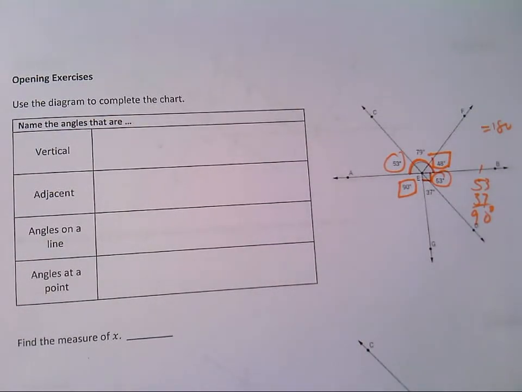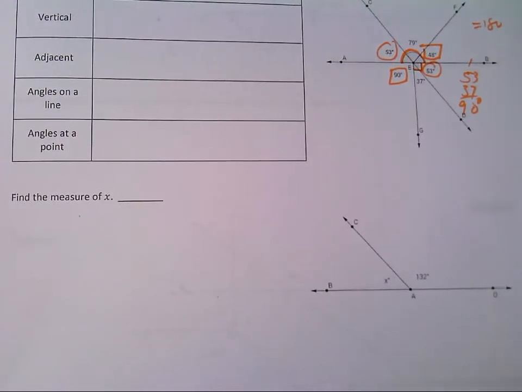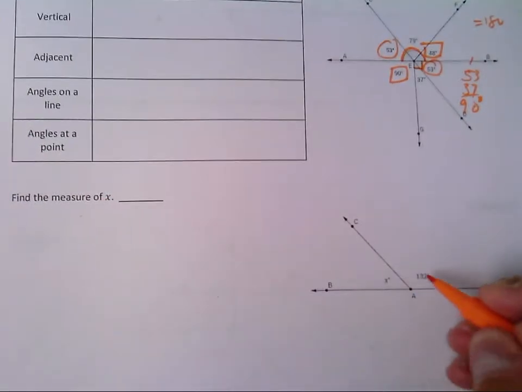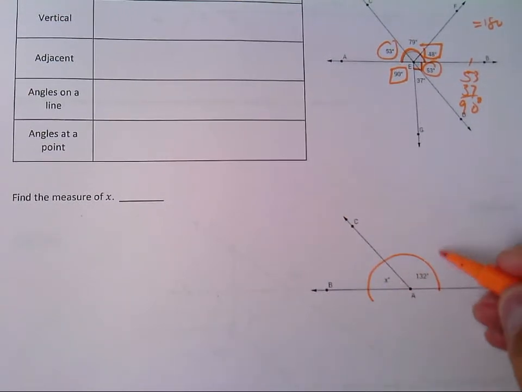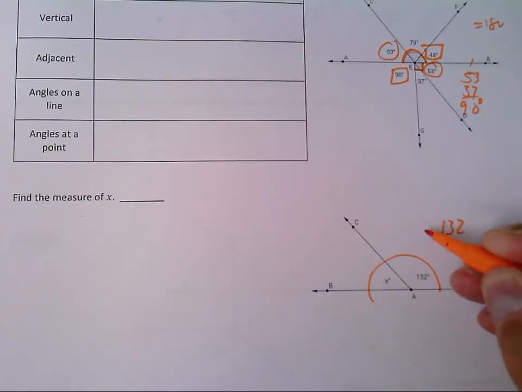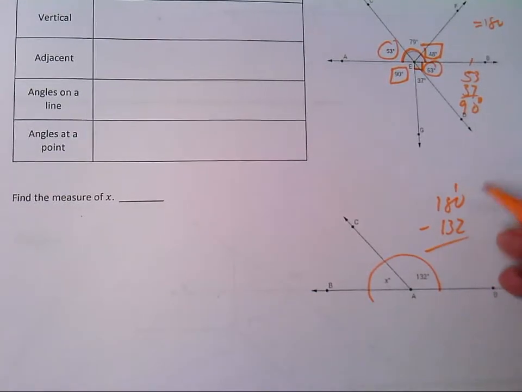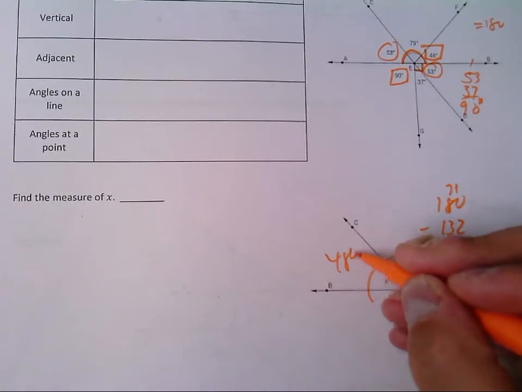All right, real quick, this was kind of a quick one, then we'll get into the examples that I'm going to model for you. So find the measure of x. You have a straight line, 180 degrees, so really we work backwards. So 132 we take away from 180 degrees, just like we did on the warm-up. It's actually easiest to borrow from the 8. This becomes a 7, minus 3 is 4, 8, so this will be 48 degrees.